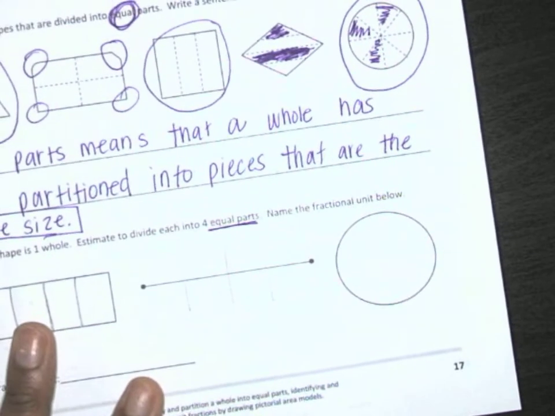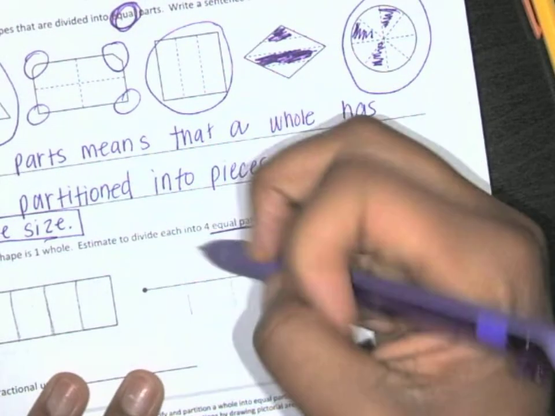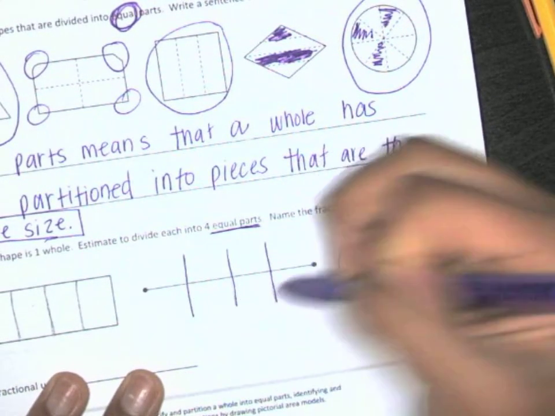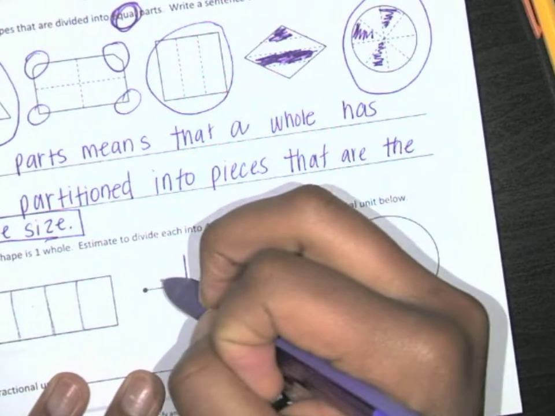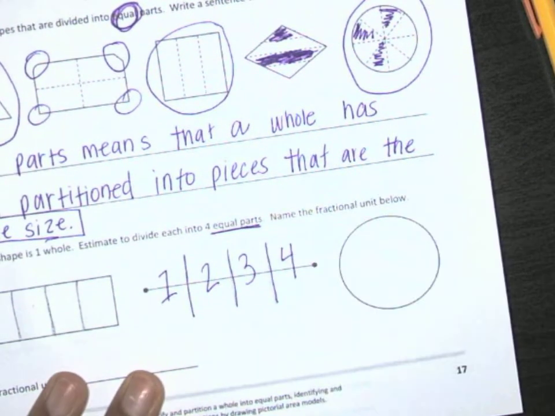So it's kind of hard for y'all to see my lines. Let me go over it with the pen. This is part 1, 2, 3, and 4.